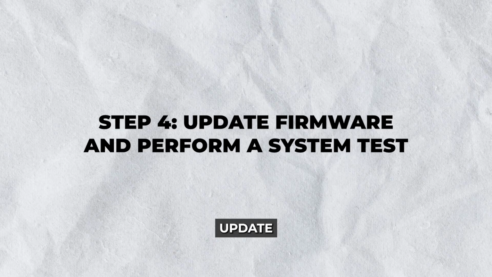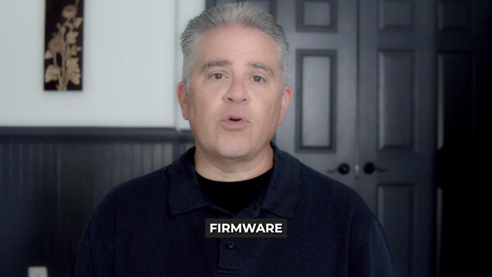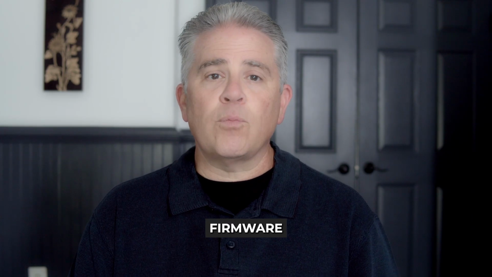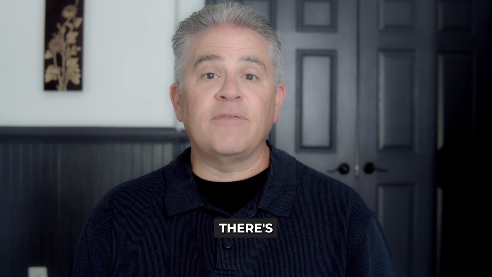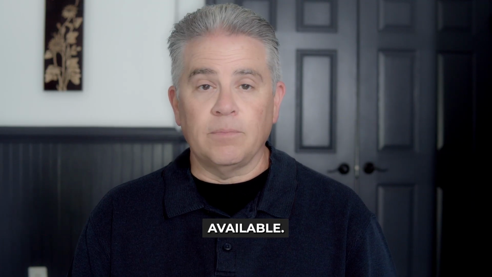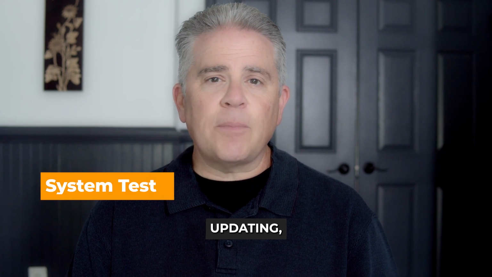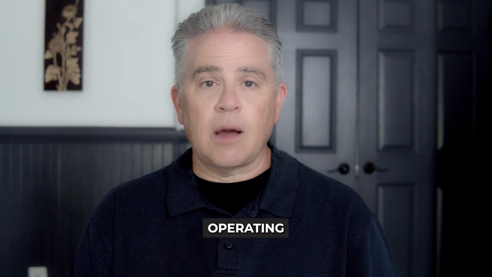Step 4. Update firmware and perform a system test. Ensuring your Honeywell system's firmware is up to date can prevent various errors, including ECP issues. Firmware check. Contact Honeywell or your alarm service provider to confirm if there's a new firmware update available. Install updates. Follow the instructions to update the firmware on your alarm system. System test. After updating, perform a complete test of your system functions to ensure everything is operating correctly.